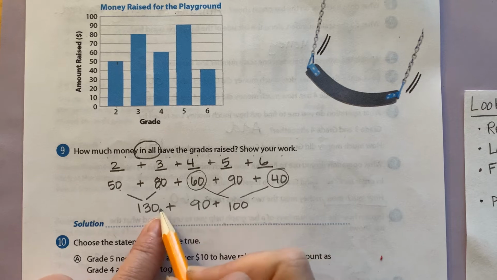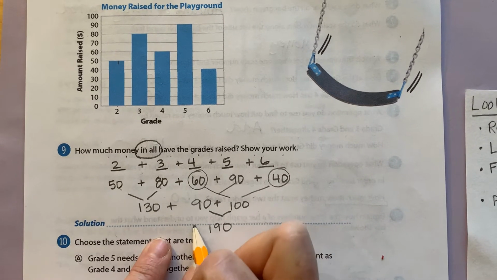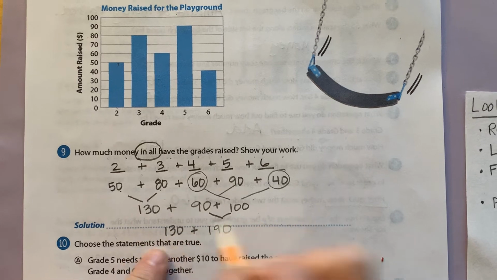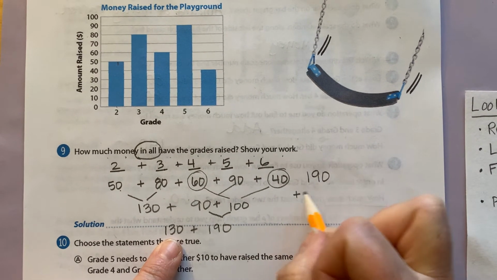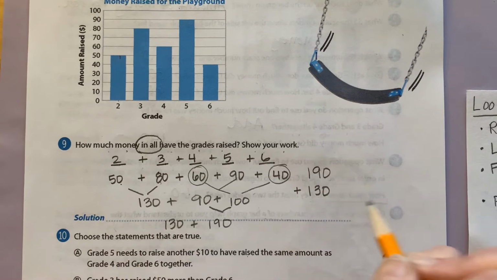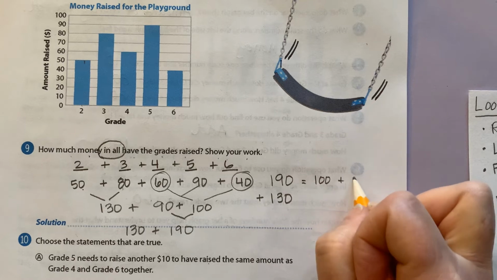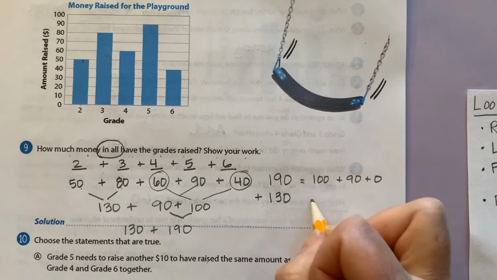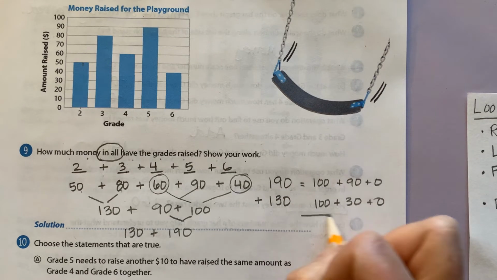Okay, so now I'm going to put my easy numbers again together. 190 plus 130. Now, it's up to you how you want to put these numbers together. You can line them up, or I still like to spread them out and use my place value. 100 plus 90 plus 0, and 100 plus 30 plus 0.